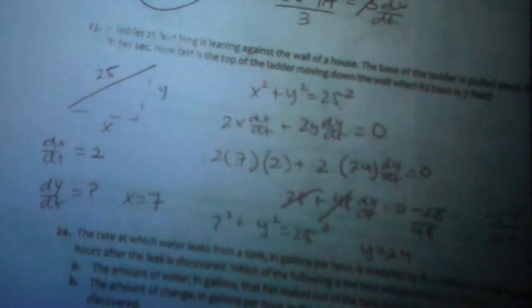24 dy/dt equals 0. This is 14, 28 plus 48 dy/dt. Subtract the 28 over, divide by the 48. And divide by 2, that's 14 over 24. Divide by 2, that's negative 7 over 12. It makes sense that it's negative because the y would be decreasing going down.